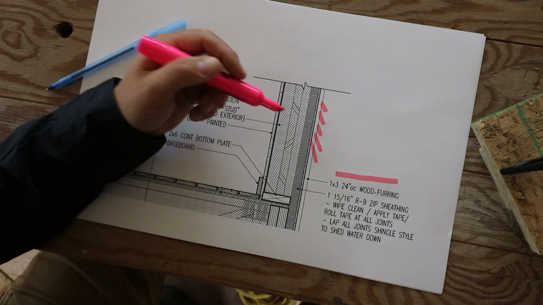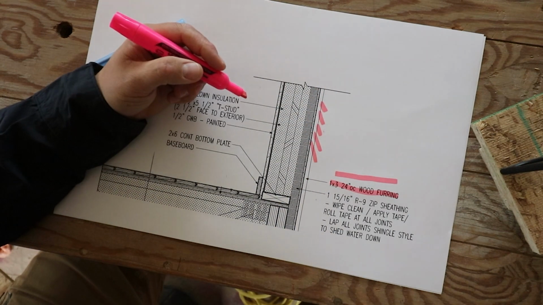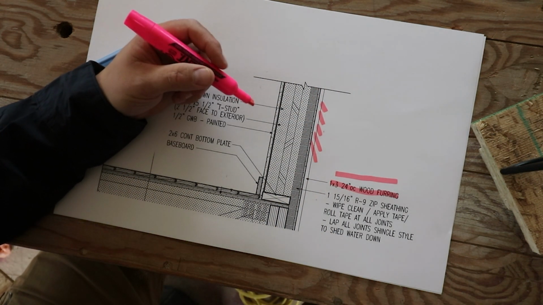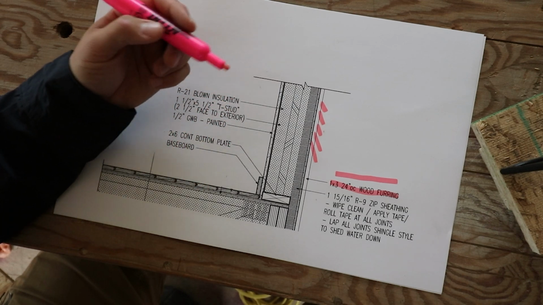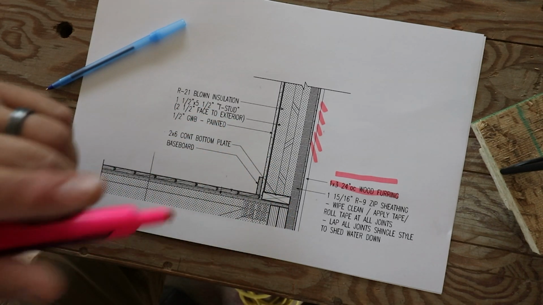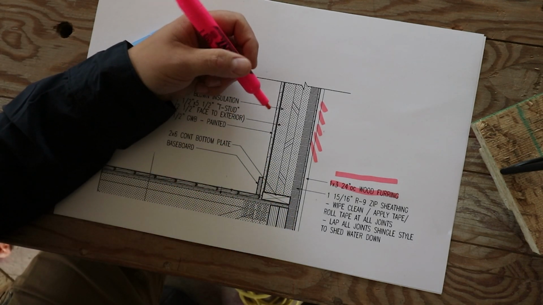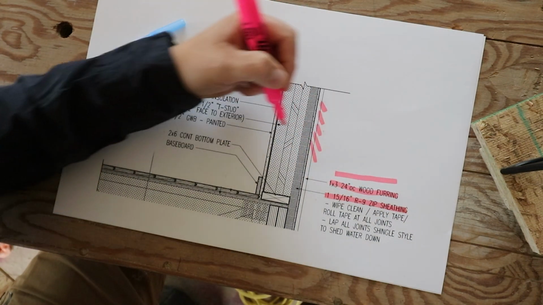So when we start and we have a rain screen on the outside, and I think it's important that we note that in this conversation because it increases drying potential, which then makes our air control layer and our water control layer more effective. So that air and water control layer that's on the outside is our zip sheathing.